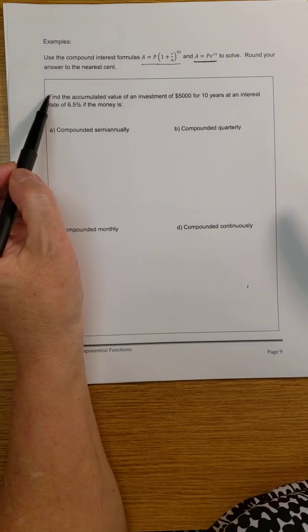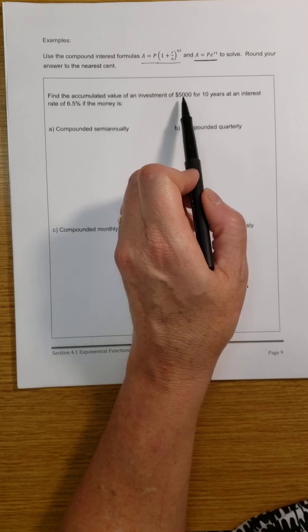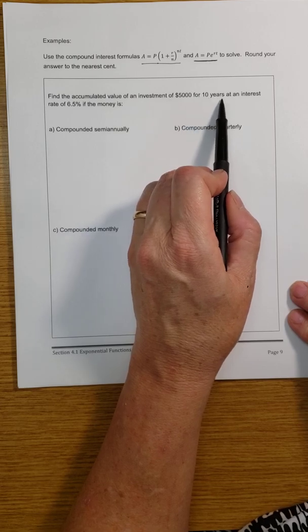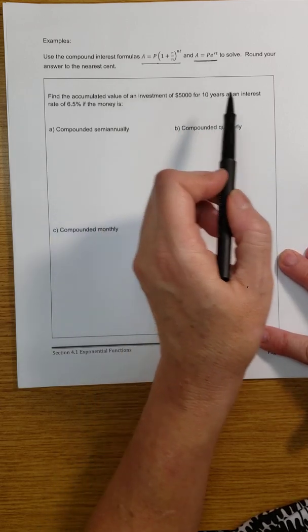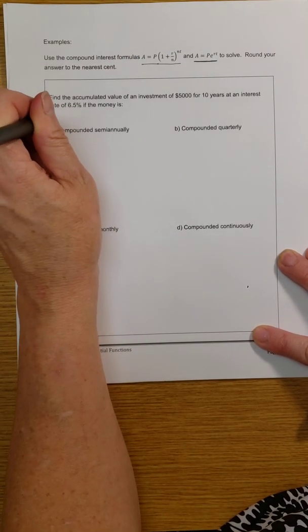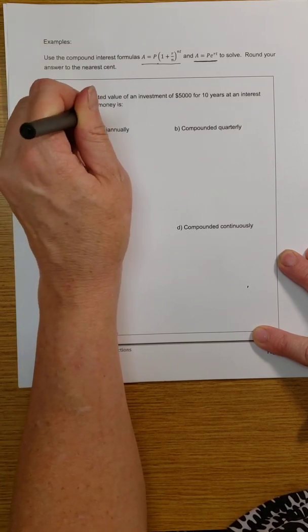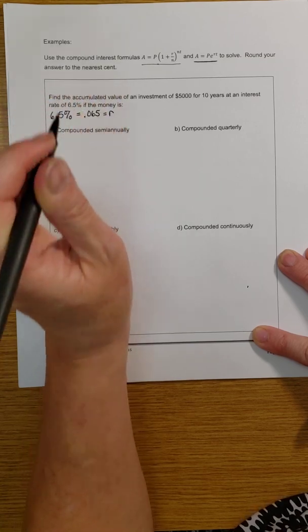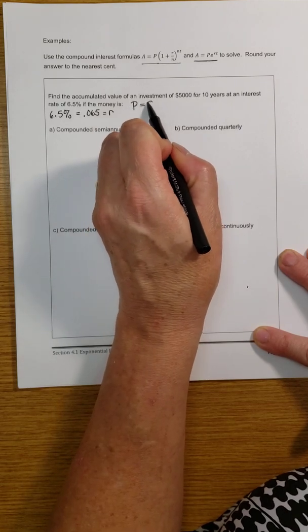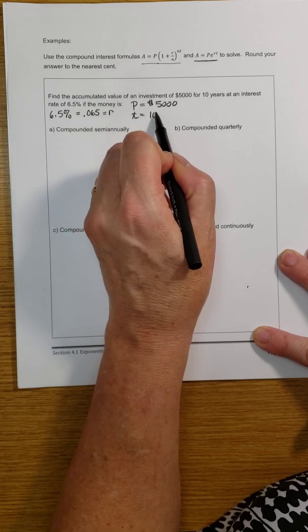So in this problem, we are given an investment of $5,000 that is invested for 10 years, so that's our time T. The interest rate is 6.5%, and 6.5% would be expressed as 0.065, and that is our value for R. That's the interest rate. So the principal, which is the invested amount, is the $5,000, and our T equals 10.